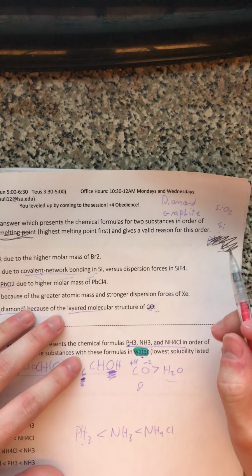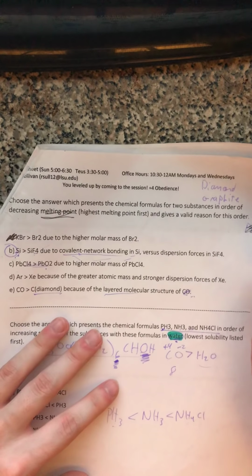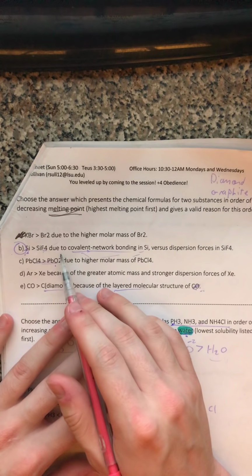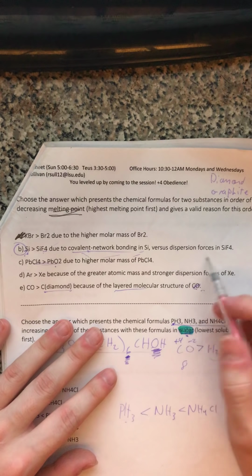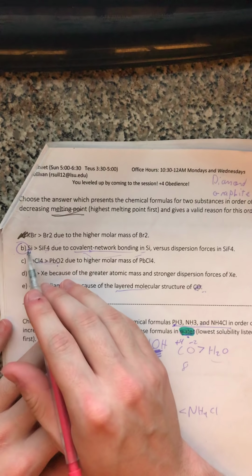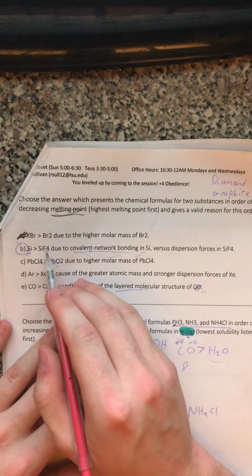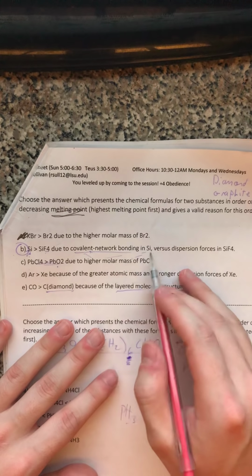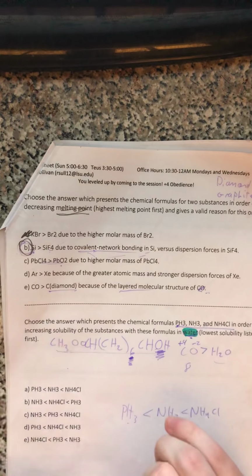And the reason should talk about covalent network bonding in one thing versus whatever other forces in the other thing. Here they say Si, which is a covalent network solid, is greater than SiF4 due to network bonding in Si. That sounds pretty good to me, so I would go with B.